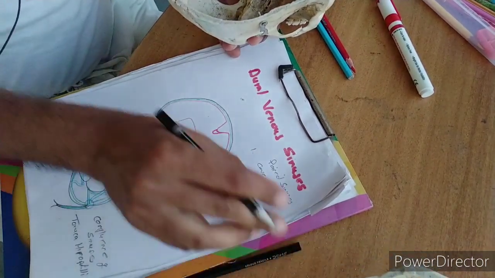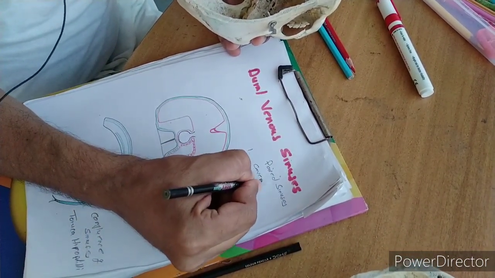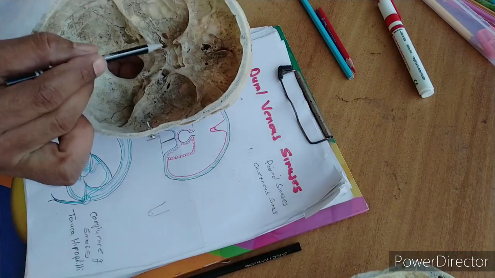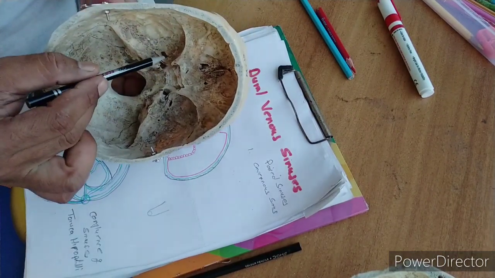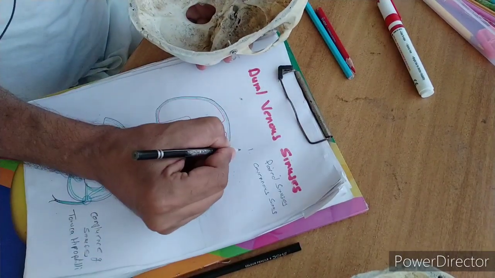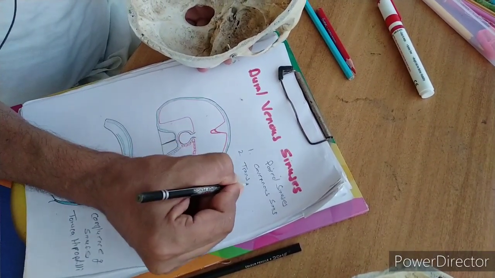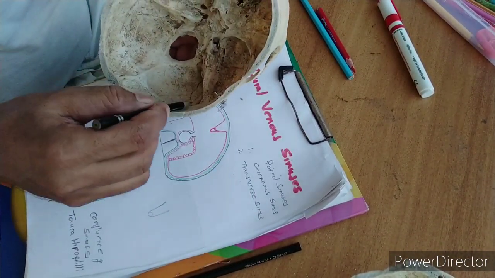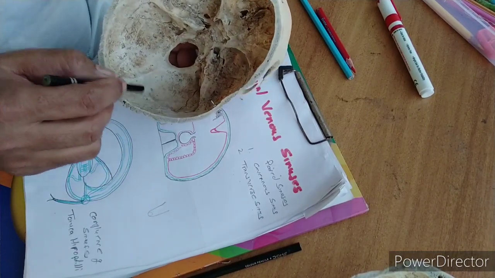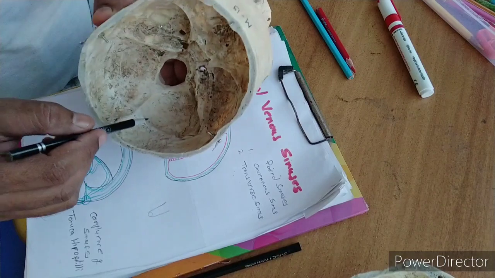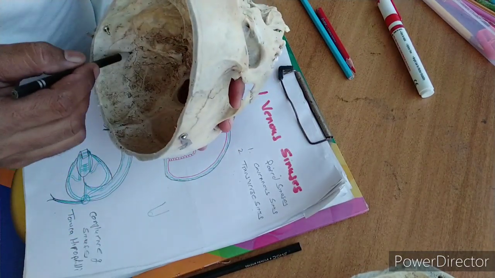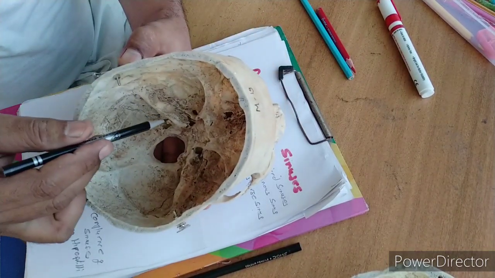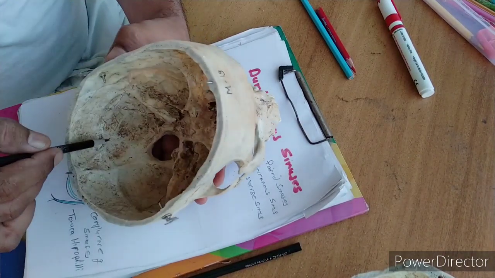Important. Cavernous sinus is present on both sides of the body of the sphenoid bone here. So first, cavernous sinus. Second is the transverse sinus, present here at the attachment of the tentorium cerebelli, at the posterior part, up to the petrous part of the temporal bone. This is the petrous bone, here at the corner. So transverse sinus is present here.